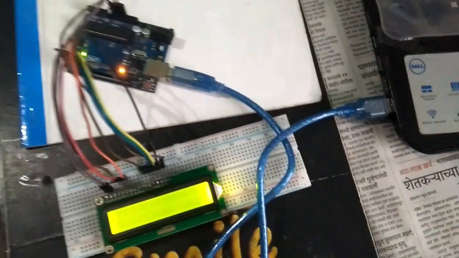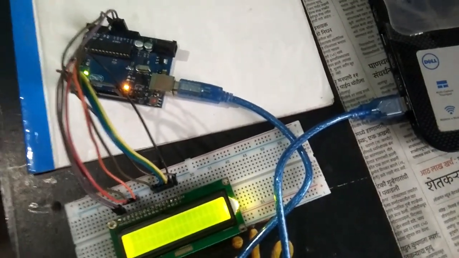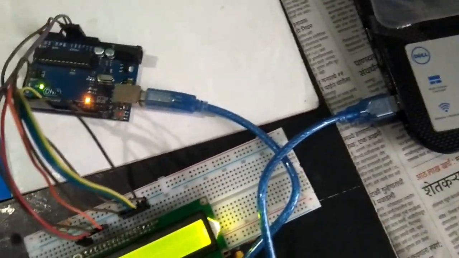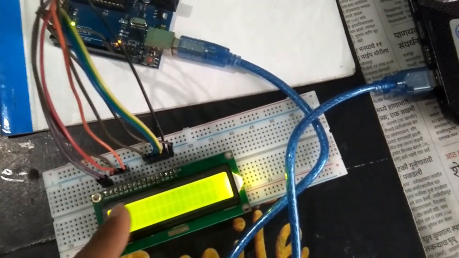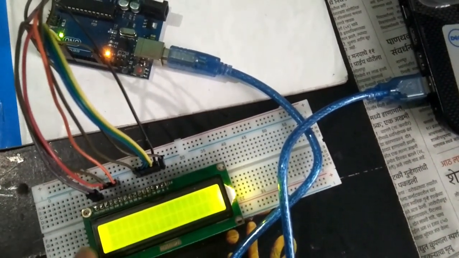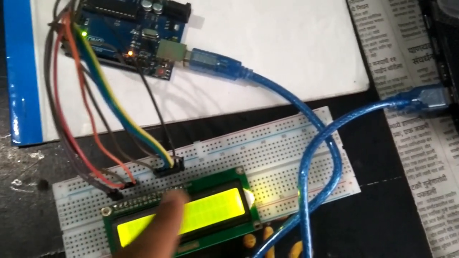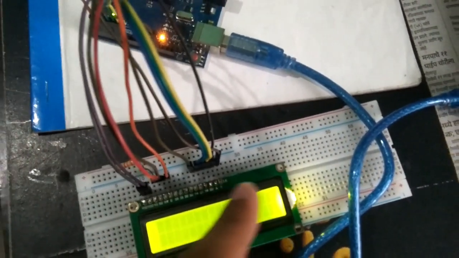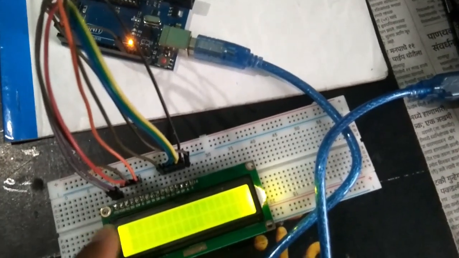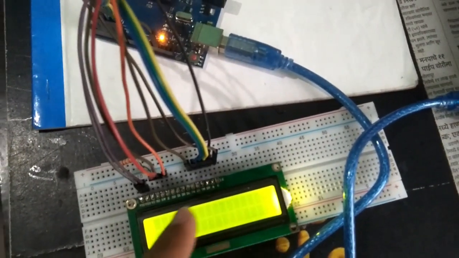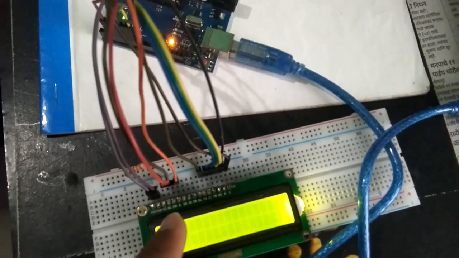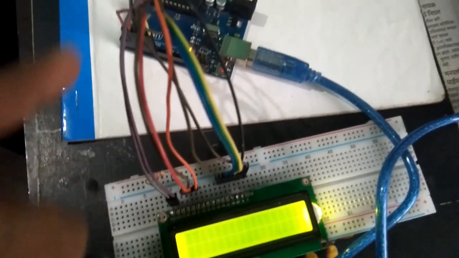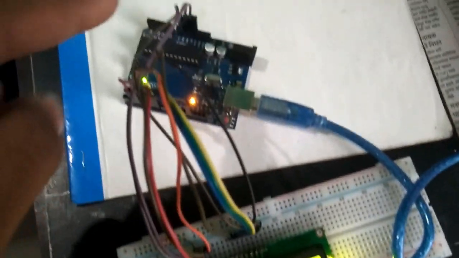Okay, so these are the practical connections for LCD display interfacing. This is our LCD display, which is 16 by 2. There are 16 columns and 2 rows. The pins that I have shown in the circuit of this LCD: roughly, anode and cathode for connecting the backlight LED, data pins D0 to D7, register select pin, read write pin, enable pin, and power supply pin. The power supply is also taken from the Arduino 5V pin.